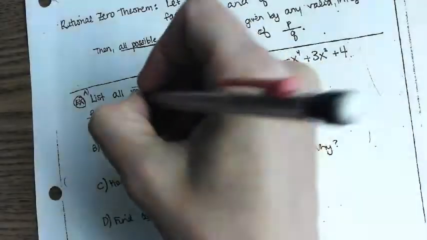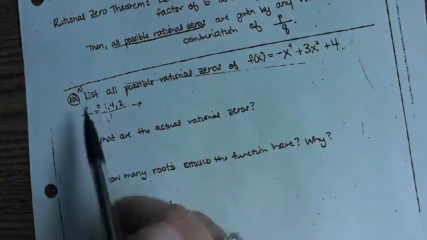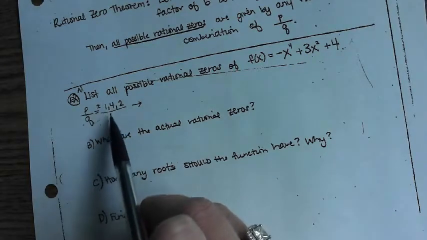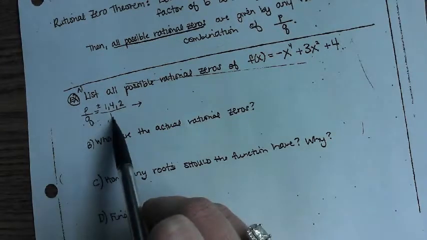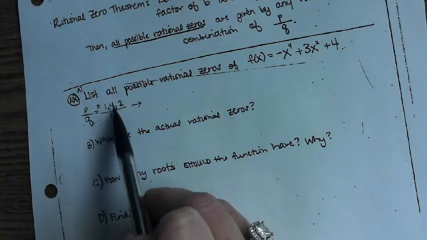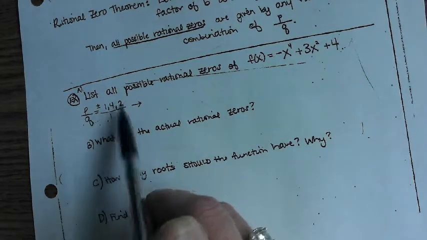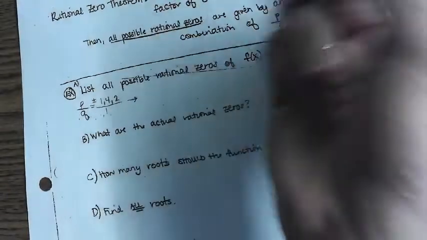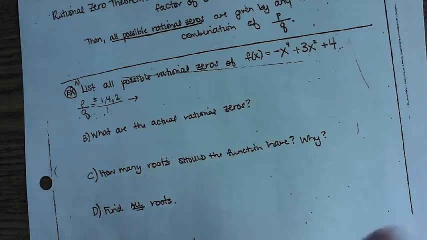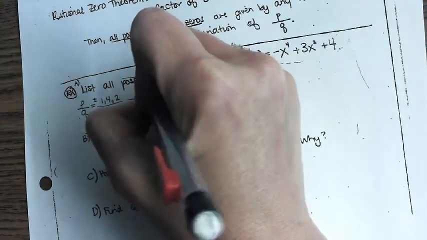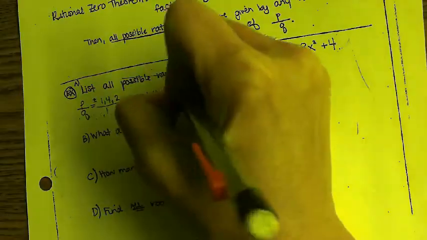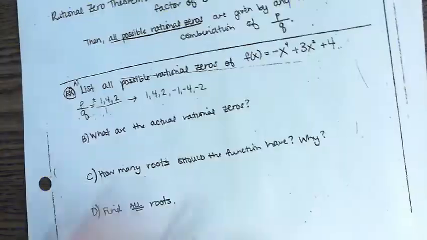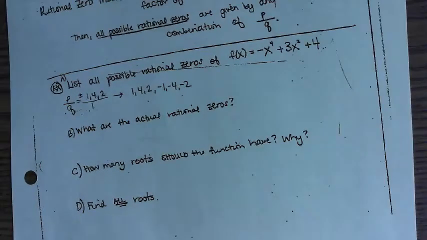And so your list is 1 over 1, 4 over 1, 2 over 1, and also -1 over 1, -4 over 1, and -2 over 1. All the combinations of numerator divided by denominator. Because our denominator is 1, it actually is kind of nice: 1, 4, 2, -1, -4, -2. We have 6 possible rational zeros.